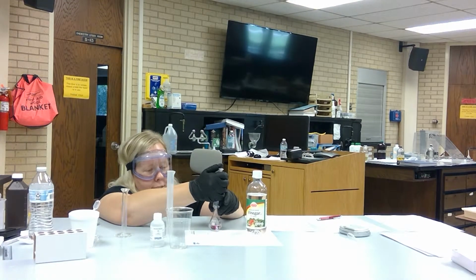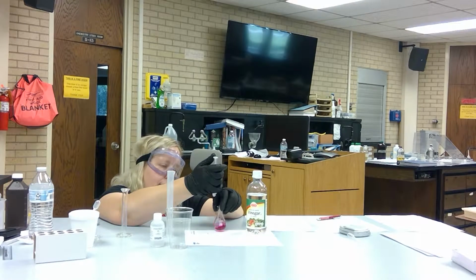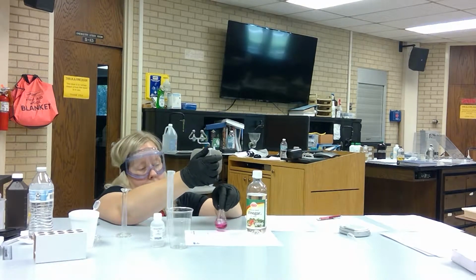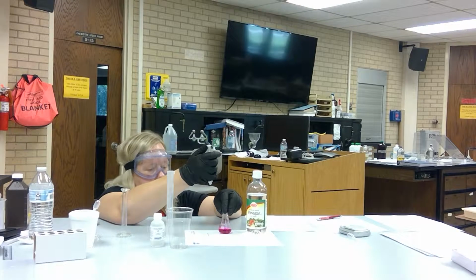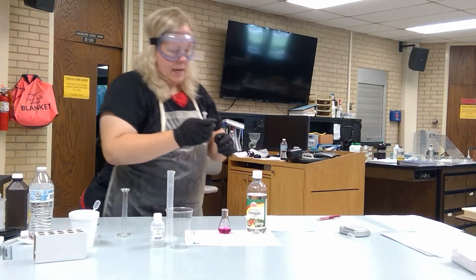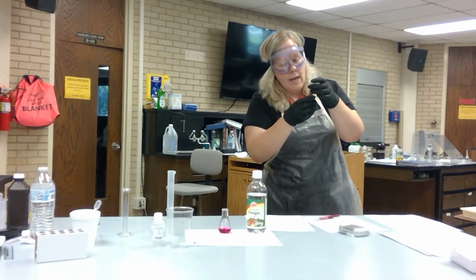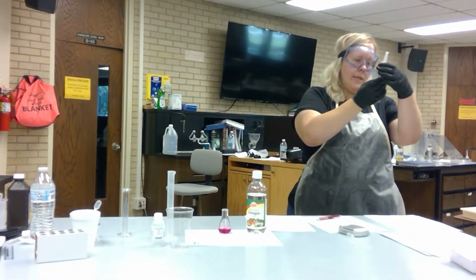I'm getting close. You can see that pink color is lasting longer. Okay. Now that color is going to stick around for a while. So it is a little hard to push so much in. All right, now you're going to read again the bottom of your plunger and note what your volume level is.